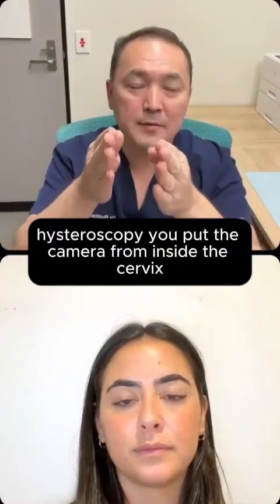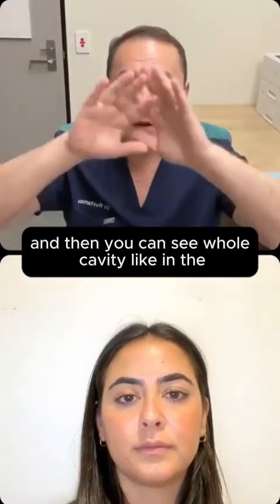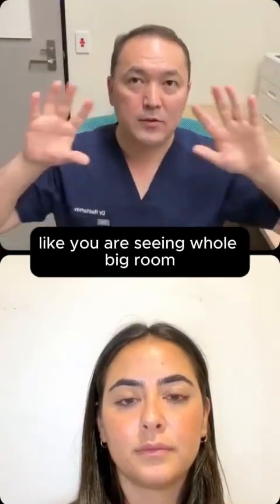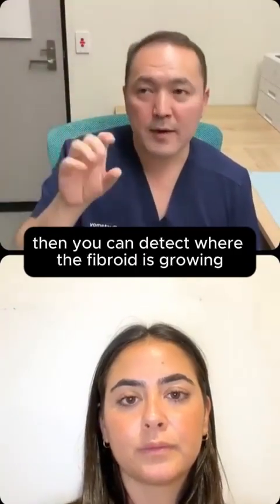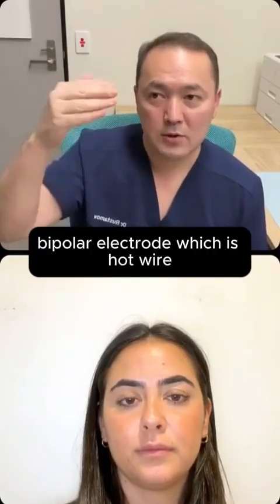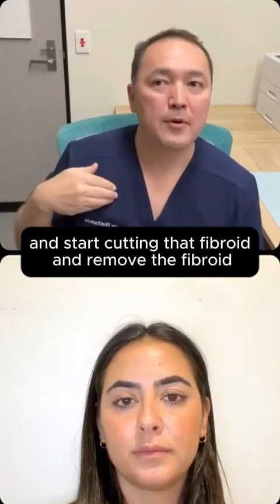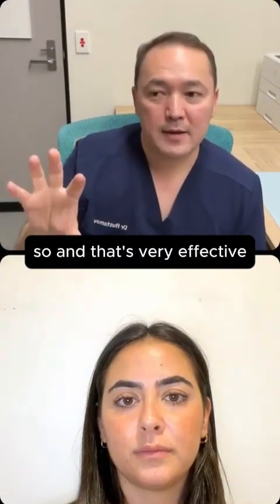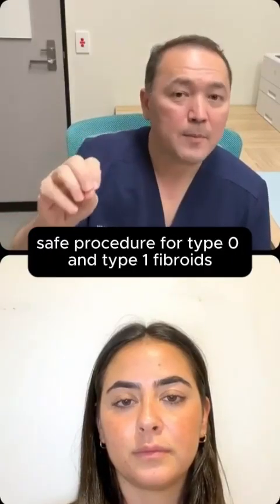Hysteroscopy: you put the camera through the cervix, go into the uterine cavity, and then you can see the whole cavity, like you are seeing a whole big room. Then you can detect where the fibroid is growing. Then you use a bipolar electrode, which is a hot wire, and start cutting that fibroid and remove it. That's very effective and generally safe for type 0 and type 1 fibroids.